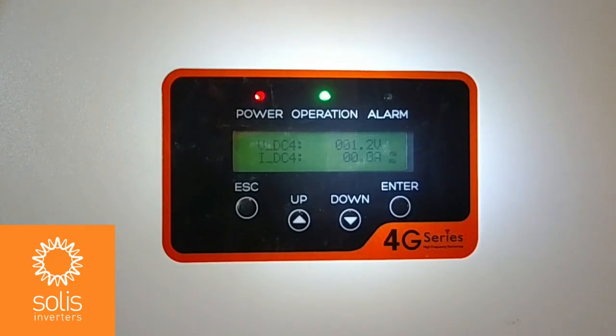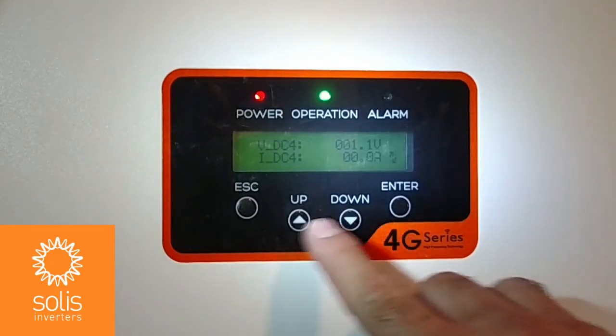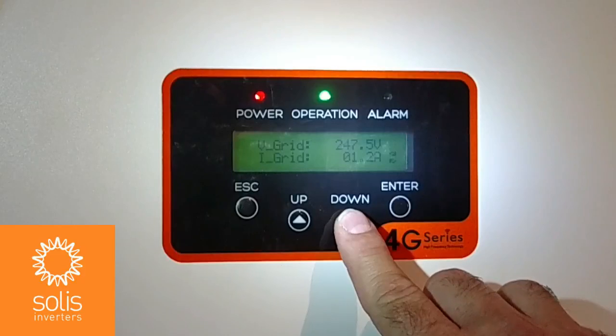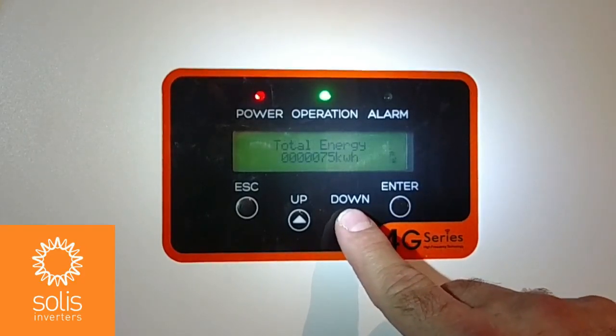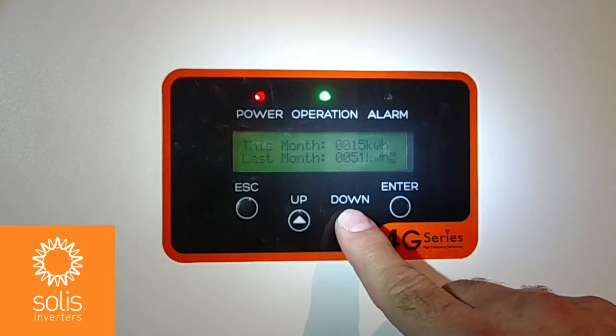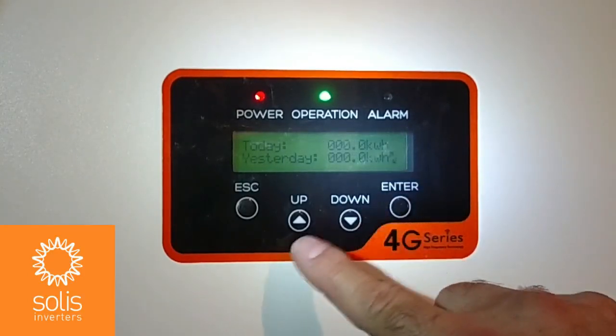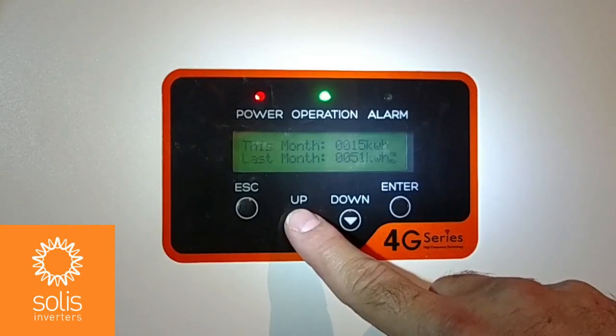Now, if you need to get to something in particular, you can use these up and down keys to move to the voltage of the grid, or to see the status of the inverter, the frequency, the total amount of energy you've generated this month or last month, and you might want to get to what you're generating today. And so that's something interesting for you to do.